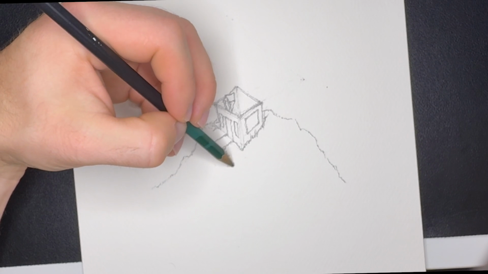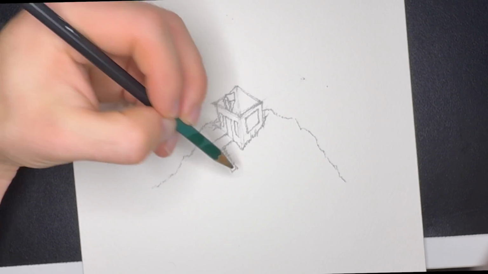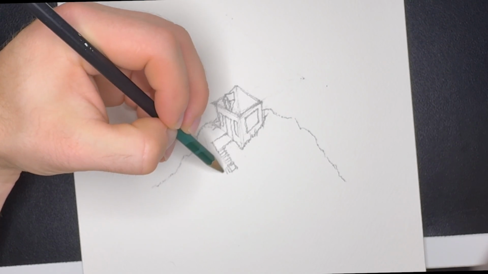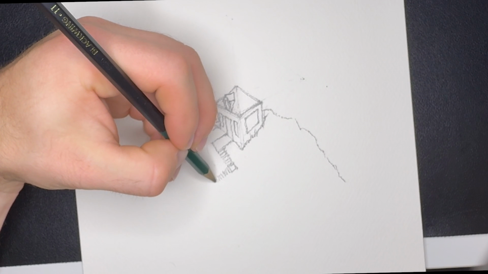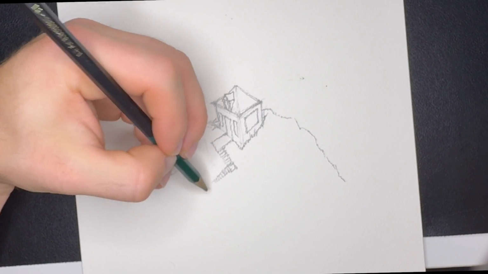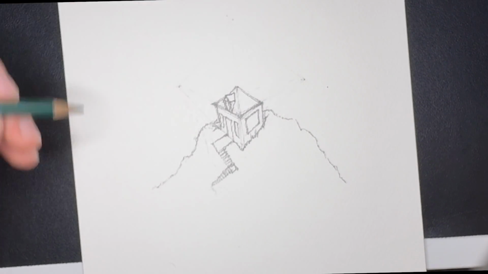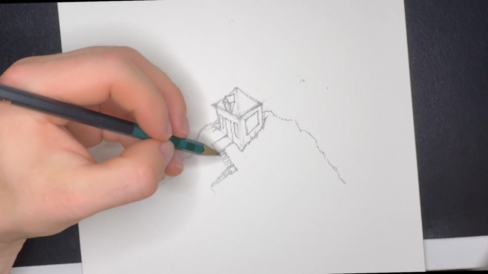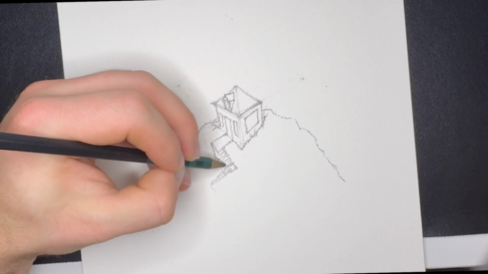And that means that we can continue this stair set downwards as well. There's another little landing here, and then you'll notice that these stairs are getting closer together and smaller as they go down the side of the mountain. I'm gonna kind of fade them out there. Let's draw some vertical lines here.